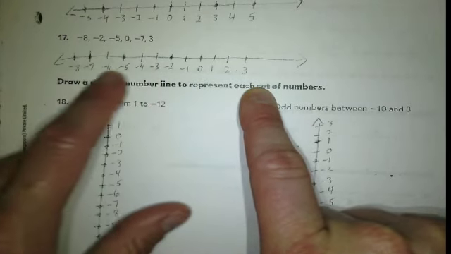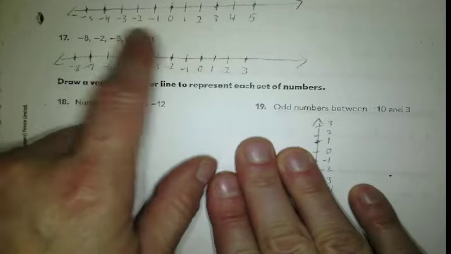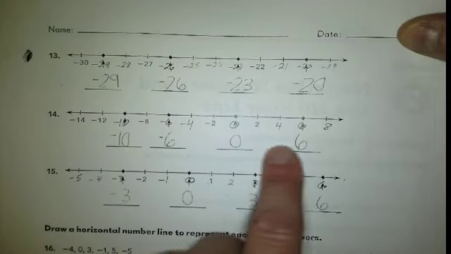You want your number line to be in intervals of the same. So these intervals go by ones. These ones went by ones. If you remember up top, this one up here went by 2. So the intervals are the same. Then you just place the dots on the numbers you need.